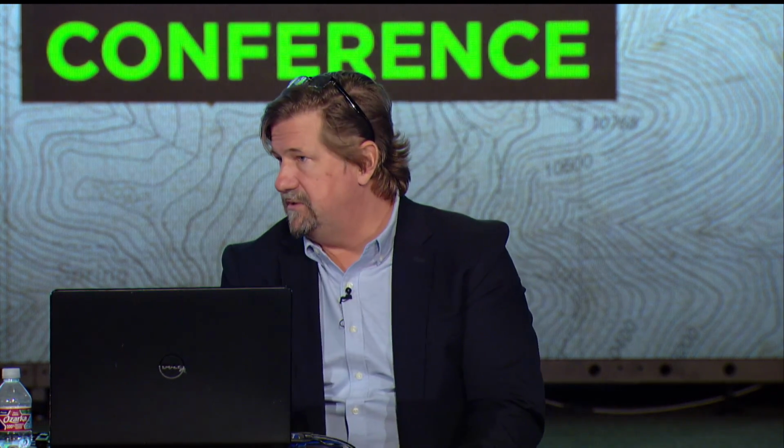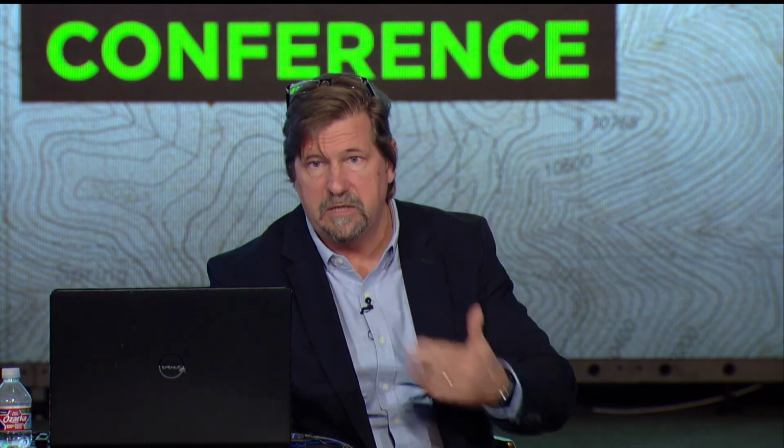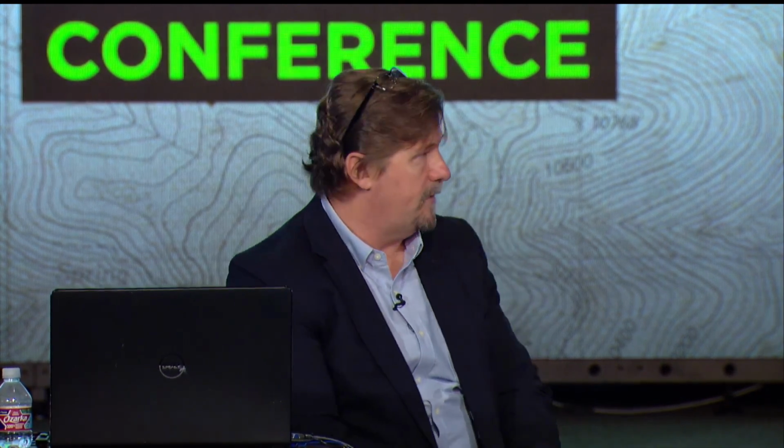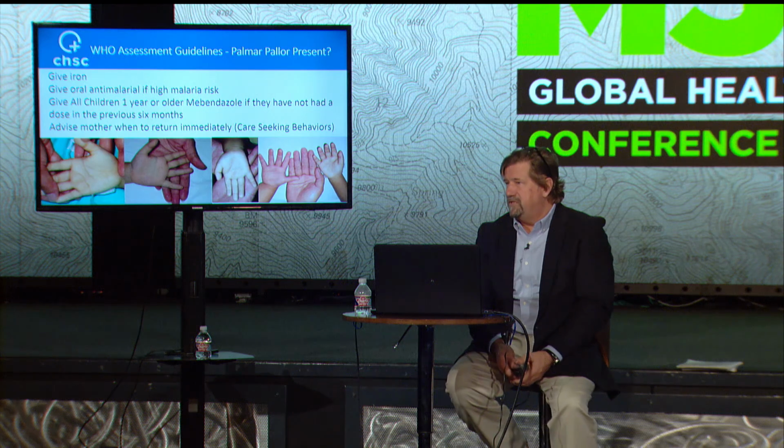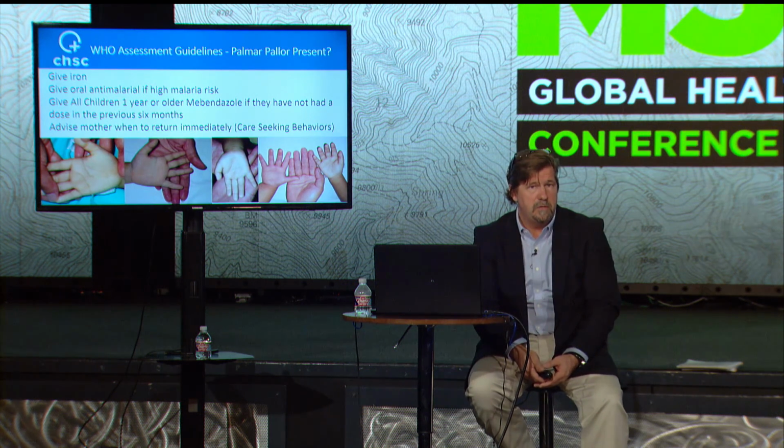If you have other options to do the labs, obviously, but this is something that gives us a little better indication than probably some of the other things that we've seen by looking at conjunctiva and their mucosa. Palmar pallor is really a big one. When we suspect these kids are really anemic, and many of them are, a lot of these kids that have severe acute malnutrition get transfused.